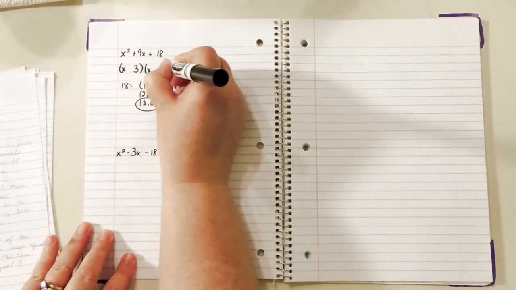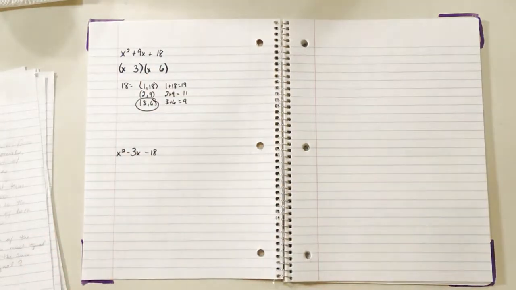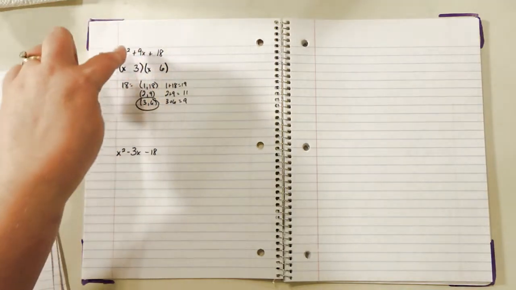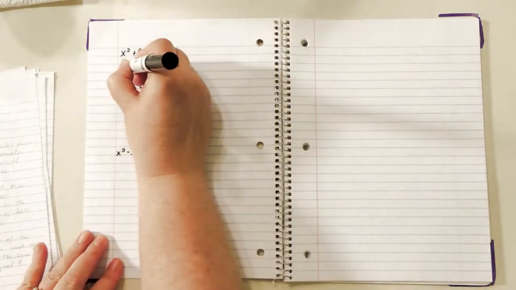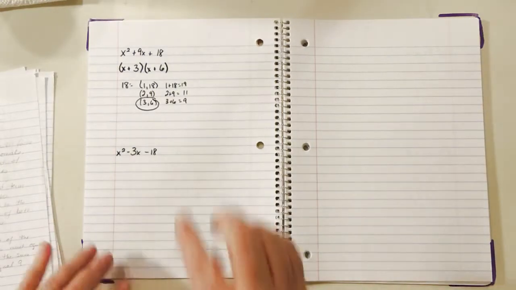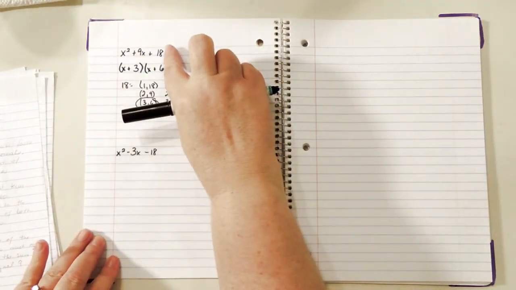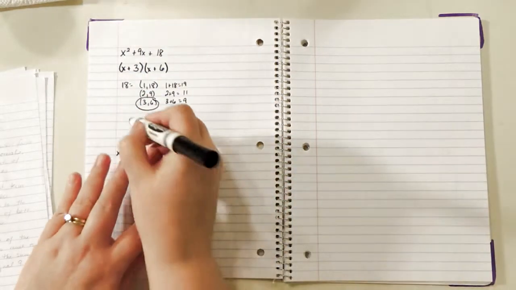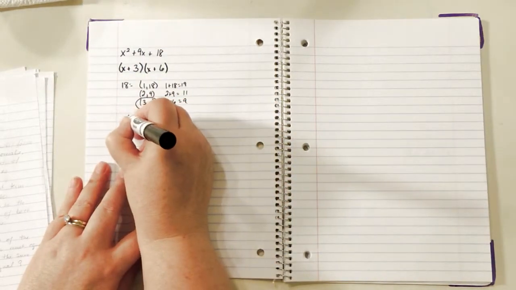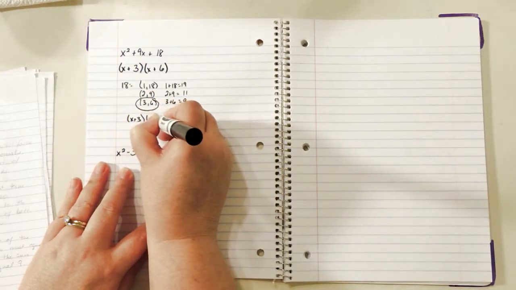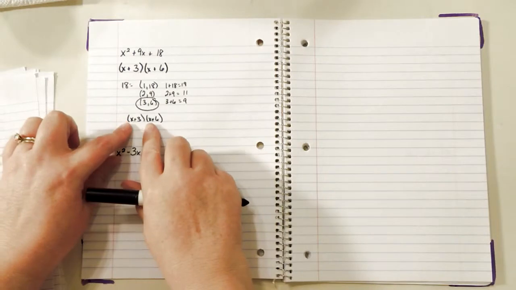So we can put a 3 here and a 6 here. Because all of the signs in the trinomial were positive, all the signs in the binomials are going to be positive. So the product of these two should equal this. Let's check it and make sure. We have x plus 3 times x plus 6, and we'll do FOIL.